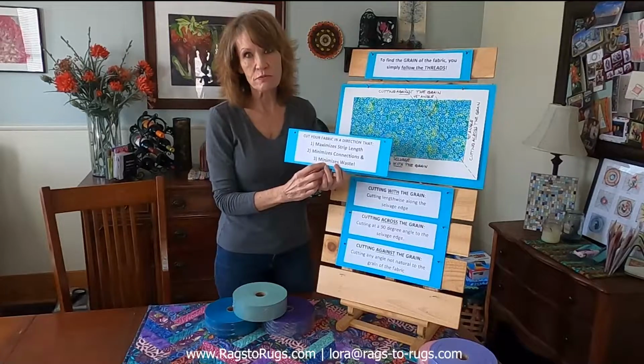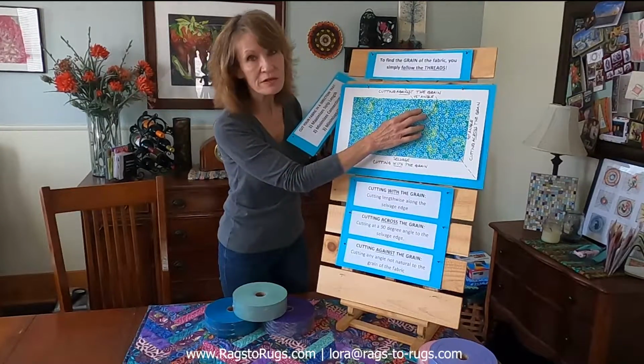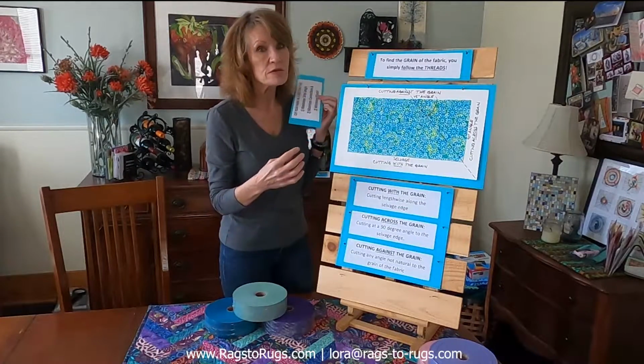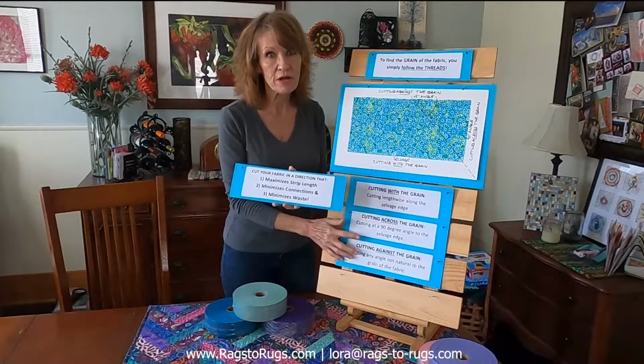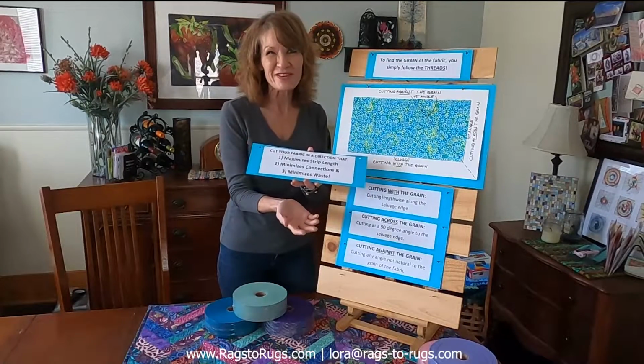Third is minimize waste. We talked about this with cutting on the bias, that you're going to have some waste of fabric. You're literally going to be throwing away a lot of fabric, so that needs to be considered too. But all in all, you have 3 different options when you're cutting your own fabric, and all those need to be considered.